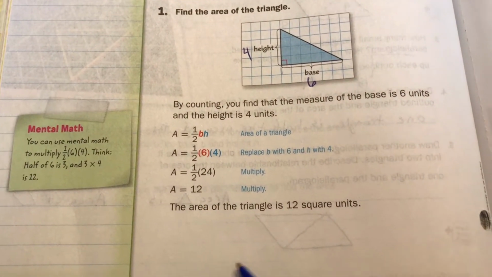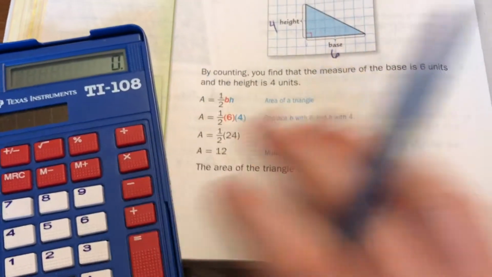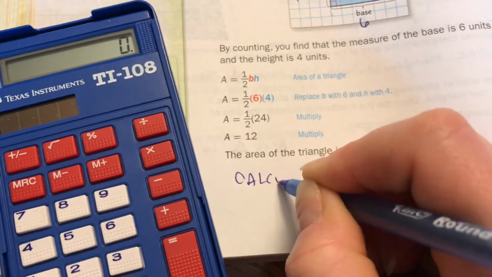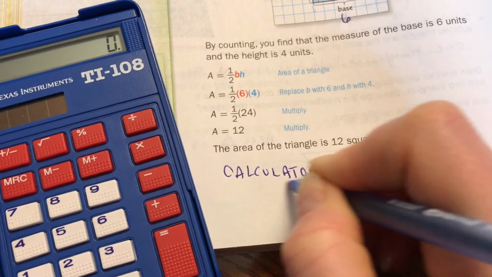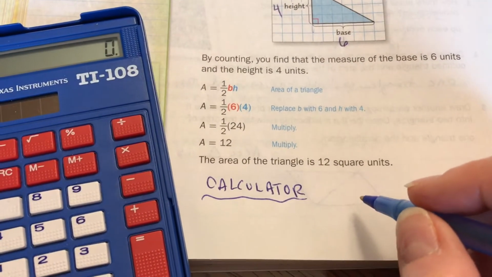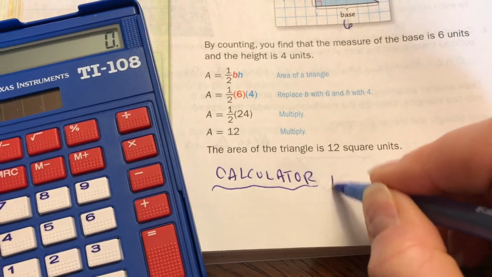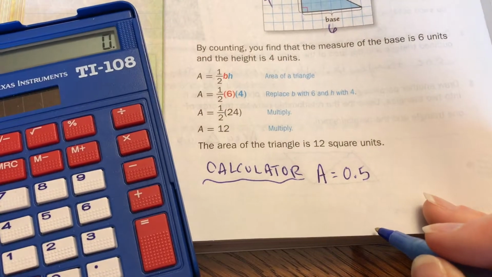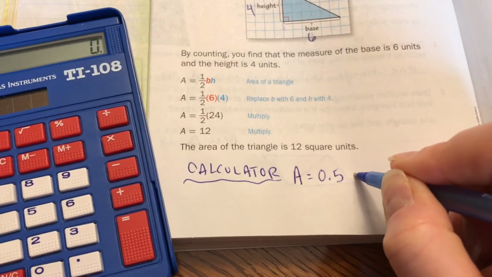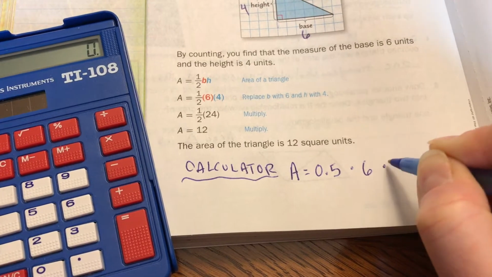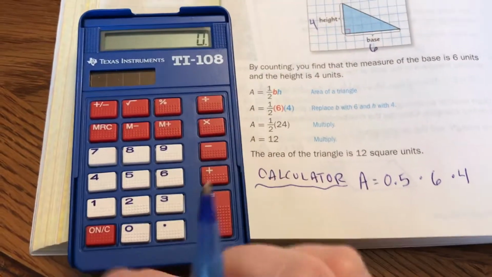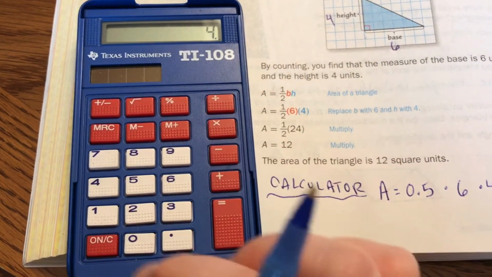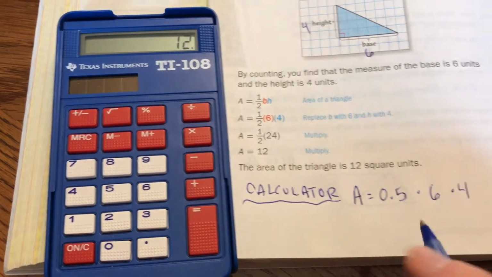Now, I want to talk about what if you put it into a calculator. So there are two ways you can do it. You can change half. So let's write calculator, because we're going to want to use a calculator pretty soon when our numbers aren't so easy. So the half would become 0.5 in the calculator. So you would plug in 0.5 times 6 times 4. And let's make sure we get 12 for that. So half is 0.5 times 6 times 4, and that's 12.